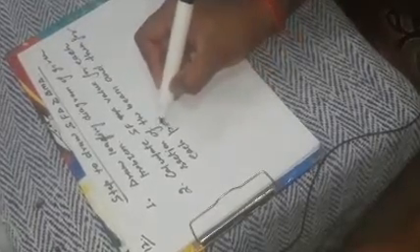And then for each load point of the beam.